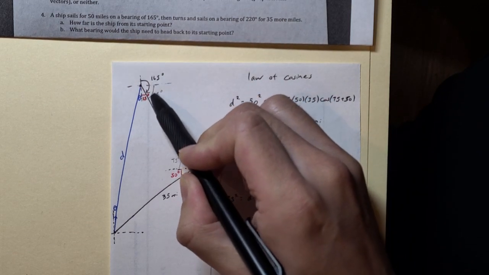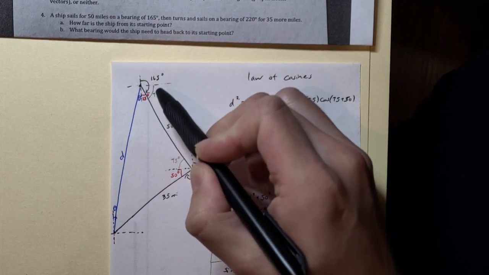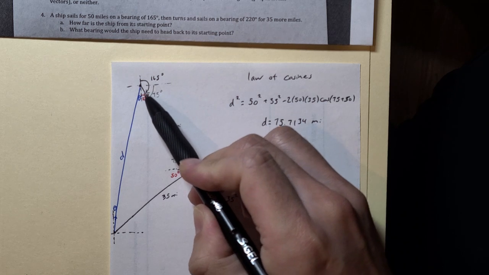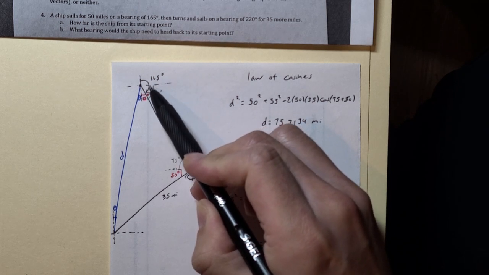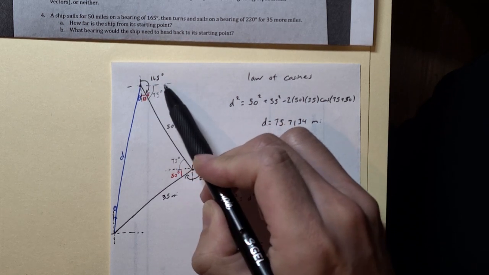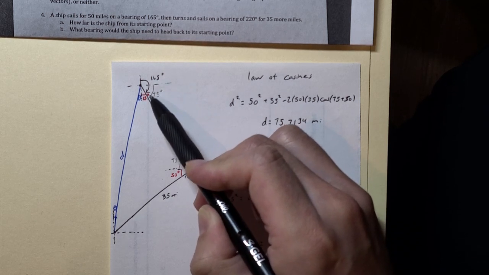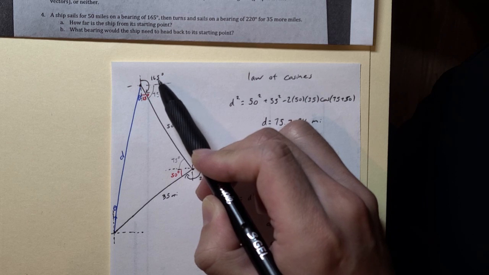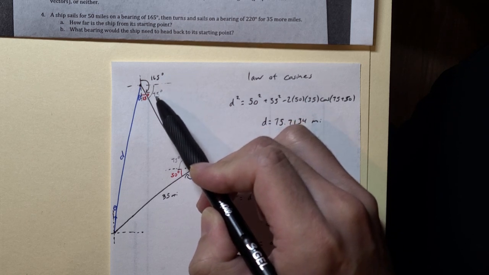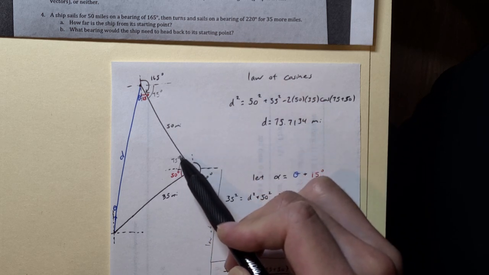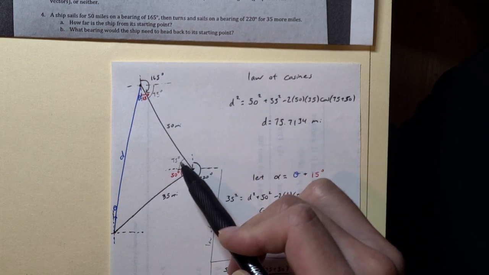We have this angle, which is, what was I saying? From the North Pole to this side of the triangle, that's 165. From the North Pole to the x-axis is 90. So how much more do we have to go from 90? That's just 165 minus 90, that's 75. Okay, so I know that this angle is 75 degrees. And so this angle is also 75 degrees.